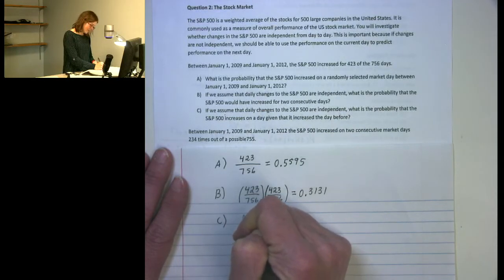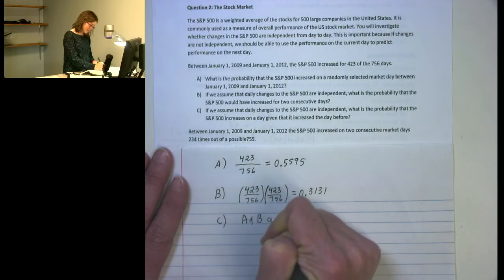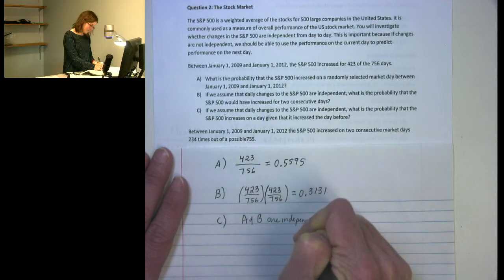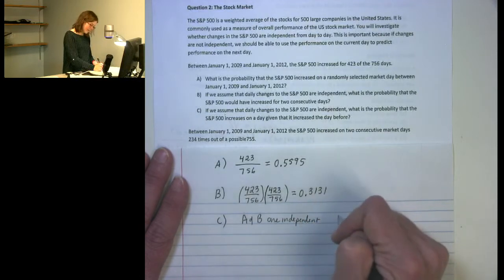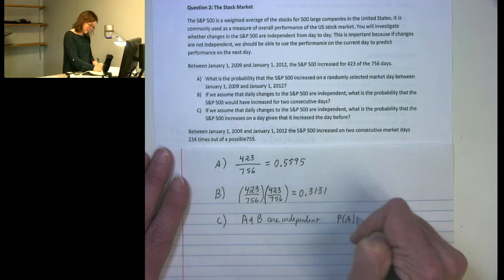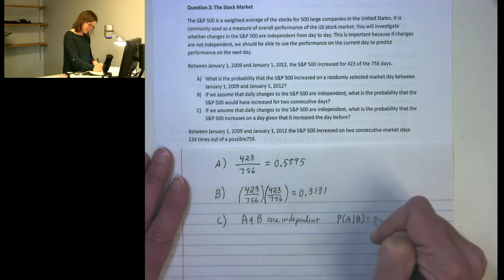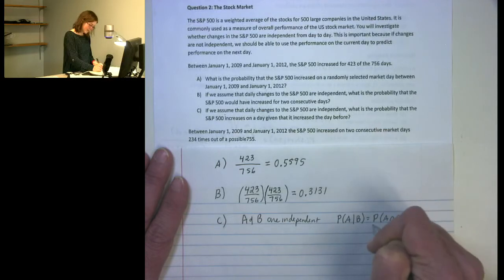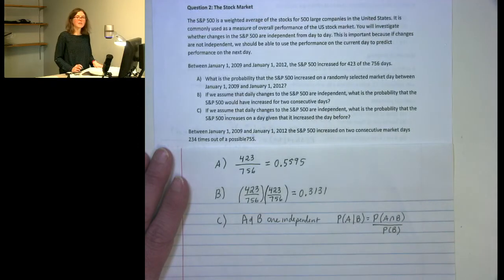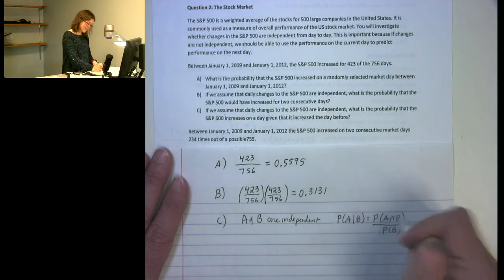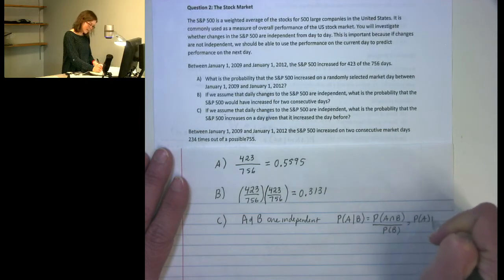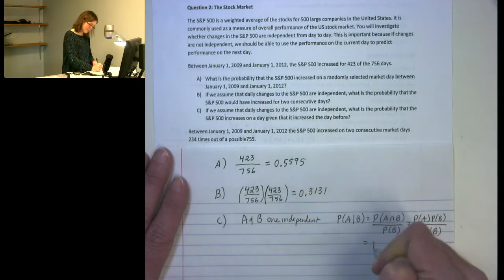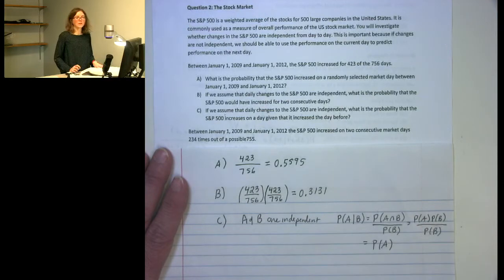In general, if A and B are independent, keep in mind the probability of A given B is the probability of A intersect B divided by the probability of B. But when we have independent events, the probability of the intersection is equal to the probability of A times the probability of B. So in this case, the probability of A given B has to be equal to the probability of A.